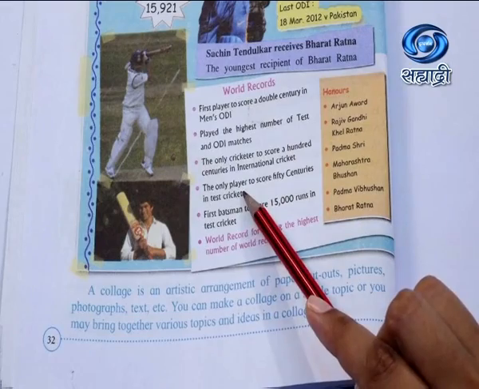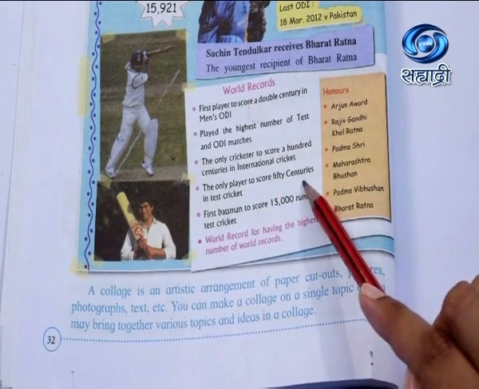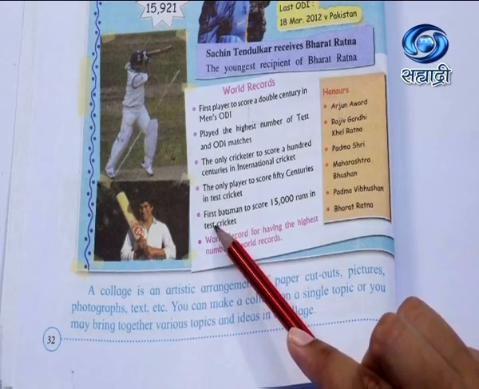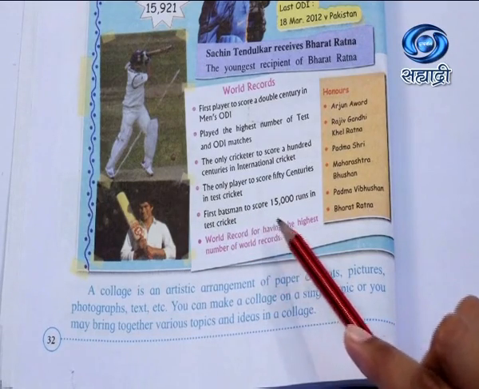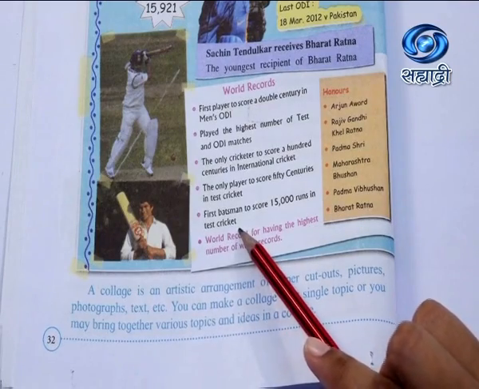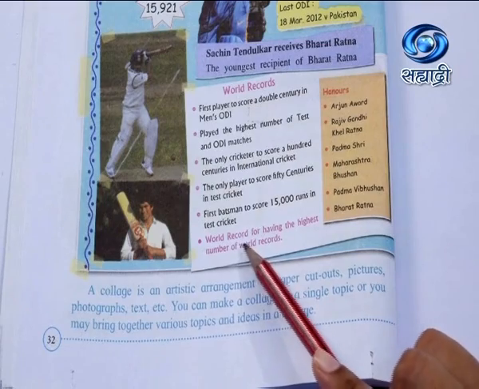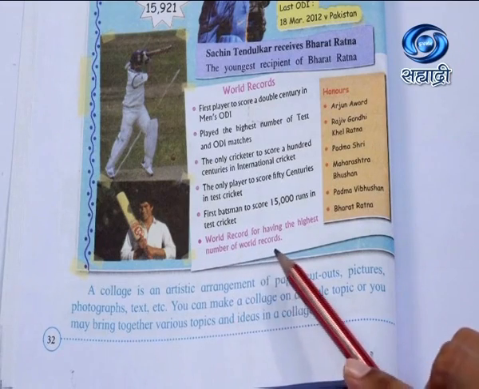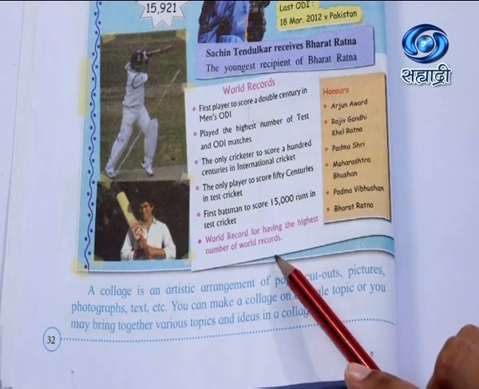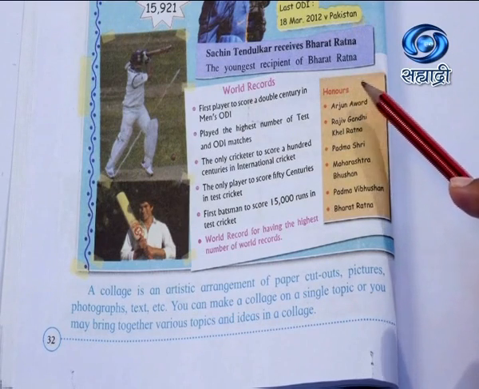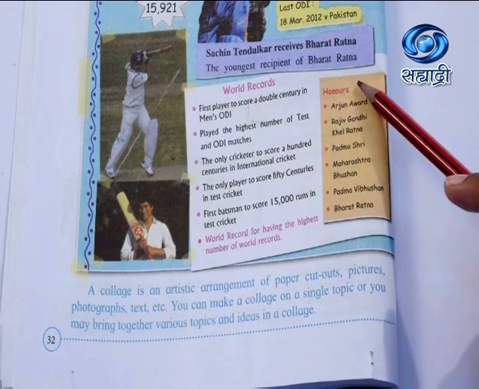The only player to score 50 centuries in Test cricket. First batsman to score 15,000 runs in Test cricket. World record for having the highest number of world records. What are the honors that have been conferred upon Sachin? What are the awards he has received?